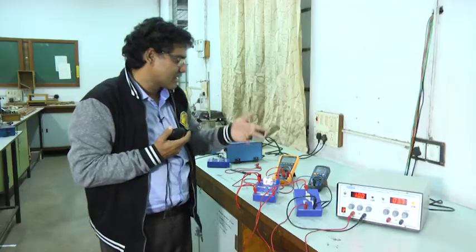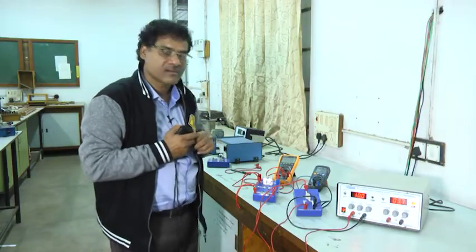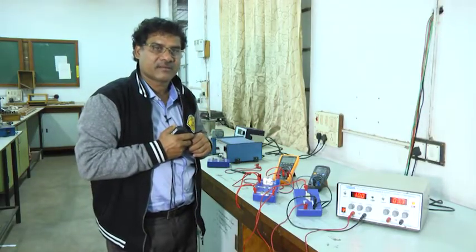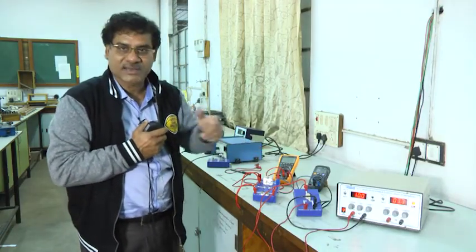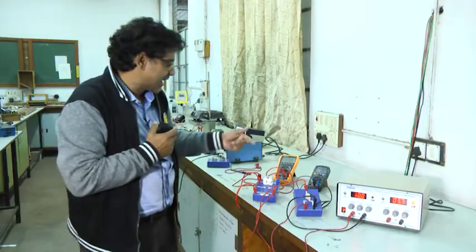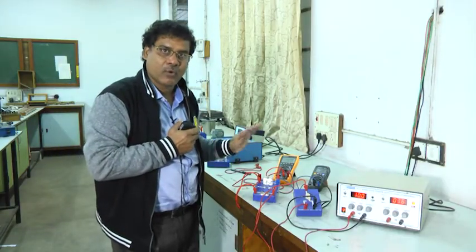First, for charging, just take the reading of voltage, and then discharge it. During discharge, again take the reading of voltage.